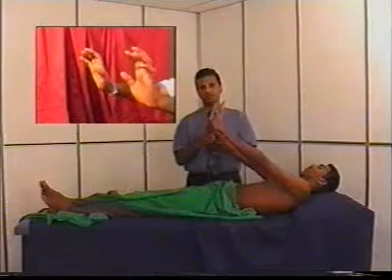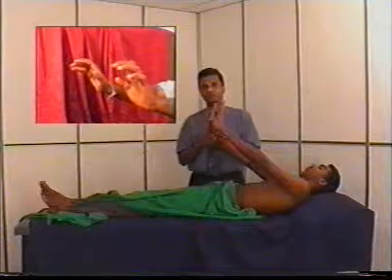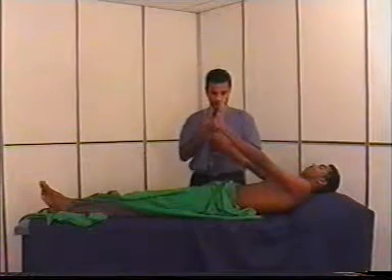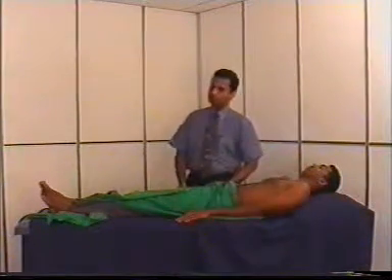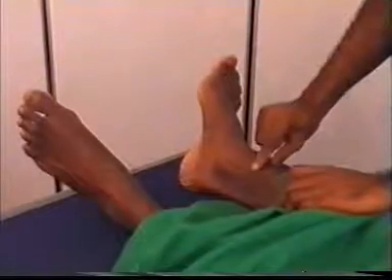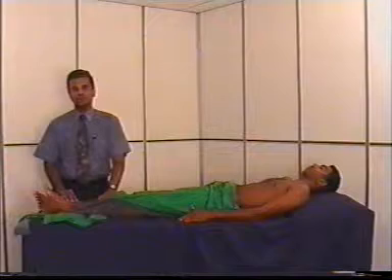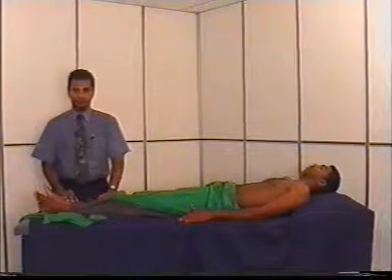Presence of flapping tremor indicates liver failure, cardiac failure, or even renal failure. Look at the ankles. Look for any pitting edema and also any chronic ulcers that might indicate chronic hemolytic anemia.